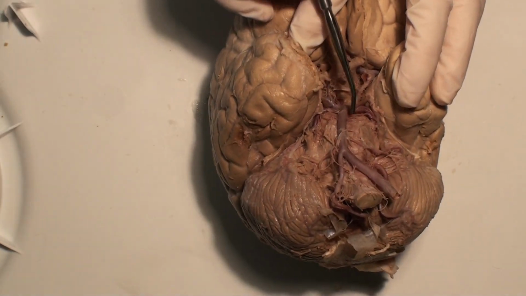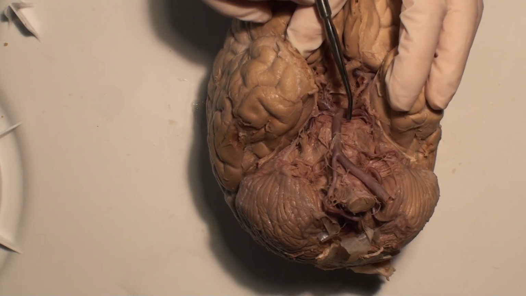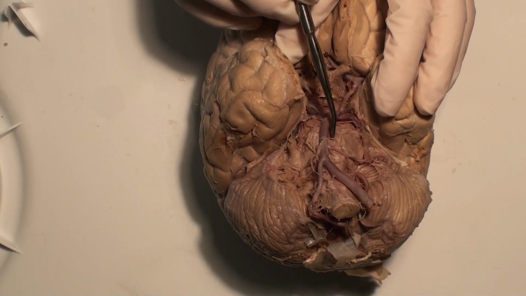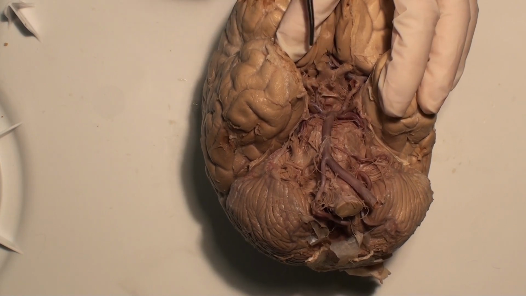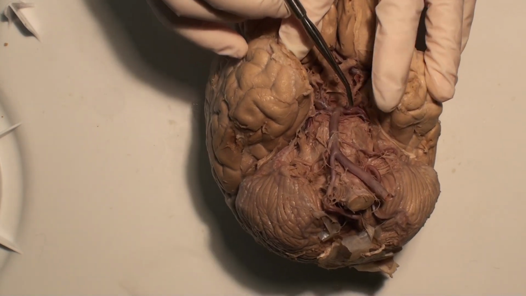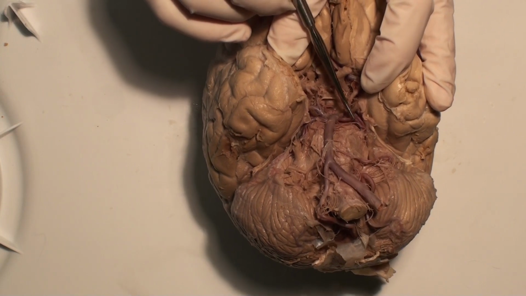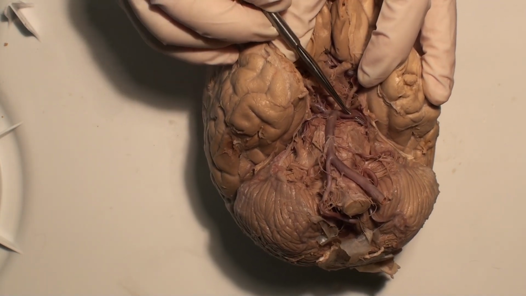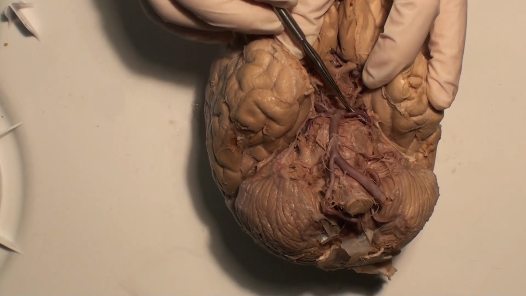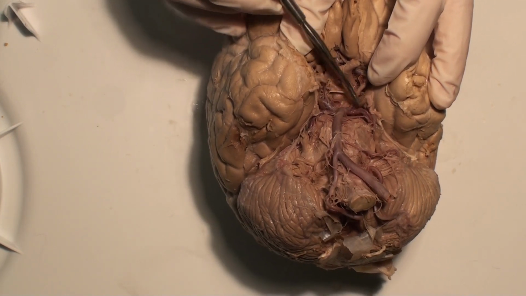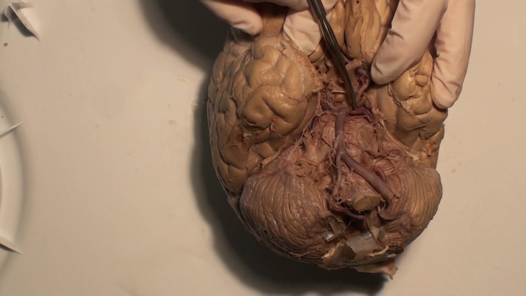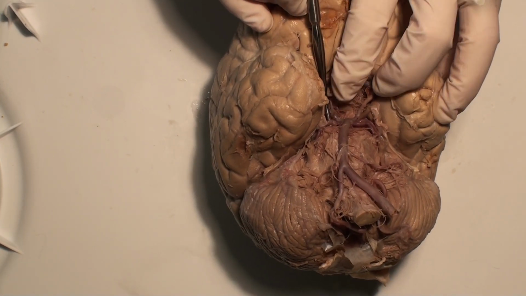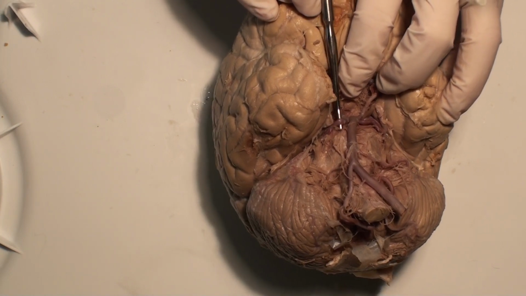Then the basilar artery is going to give off several small branches to the pons, and you can see those pontine branches right along here. All those are little pontine branches. And then the basilar artery will give off one more branch to the cerebellum, and that is the superior cerebellar artery, shown on this side here and over here on this side. There's the superior cerebellar artery.